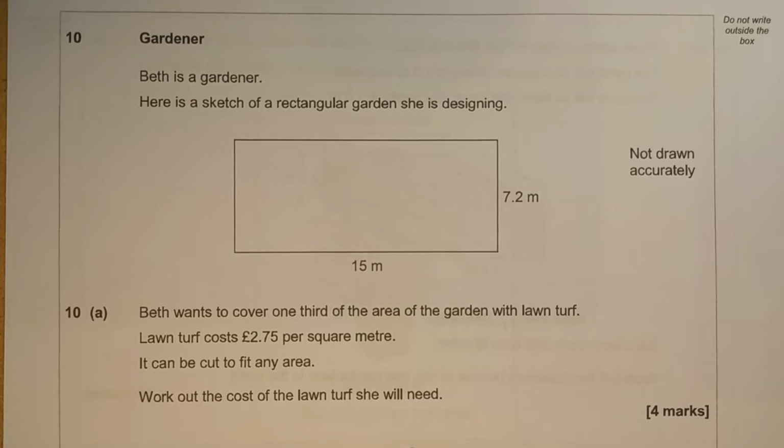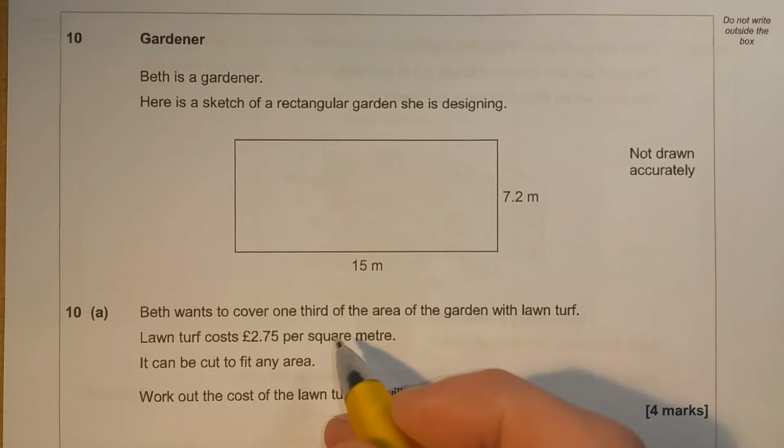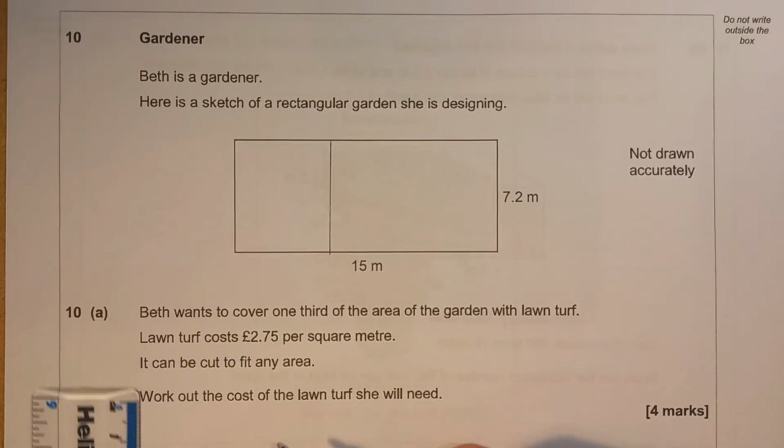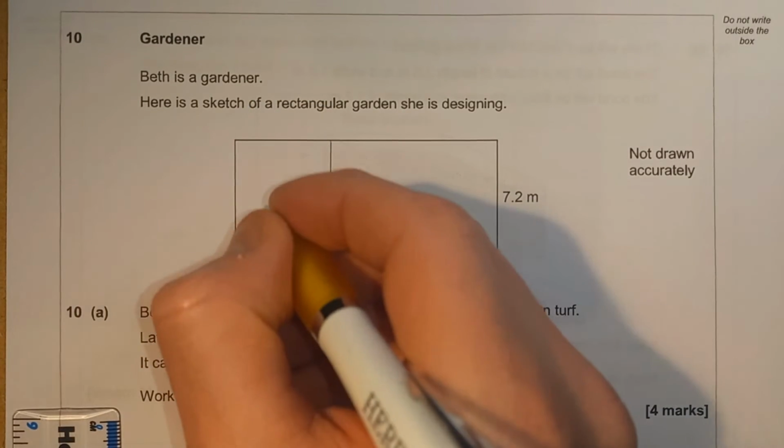Okay, right. She wants to cover 1/3. So I'm going to draw it on. Doesn't have to be exact. I'll say that's about 1/3. So this is going to be the lawn.